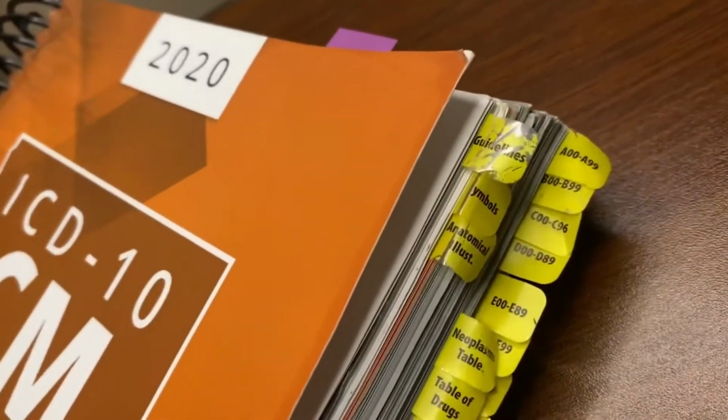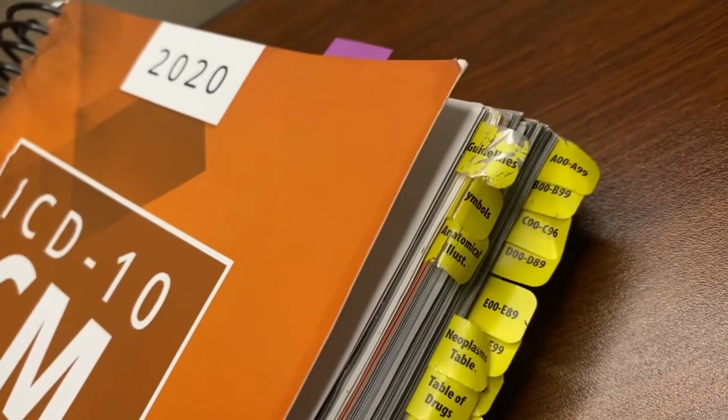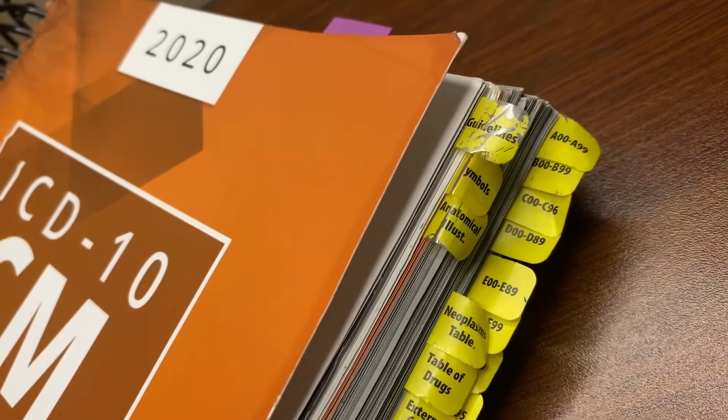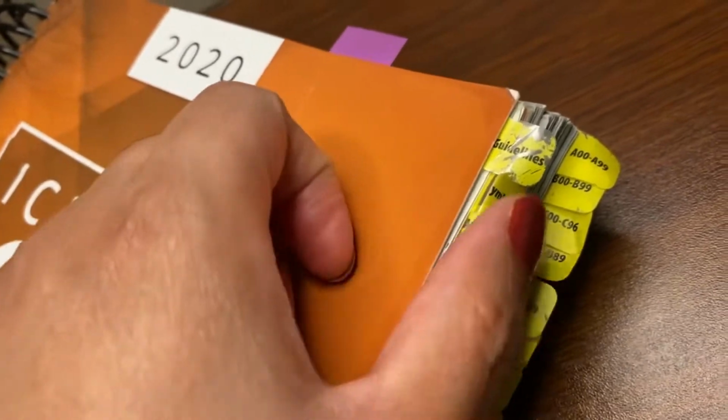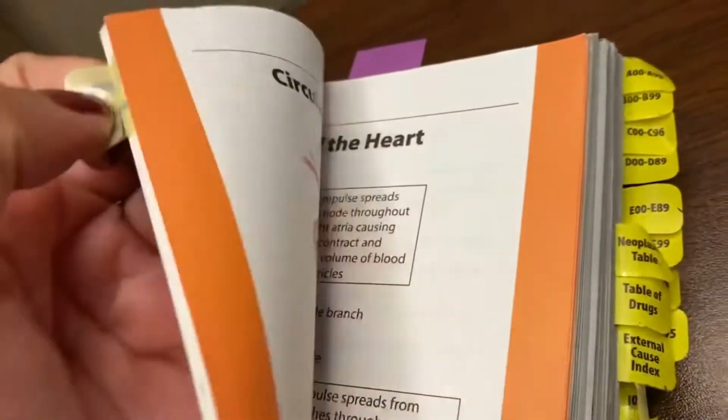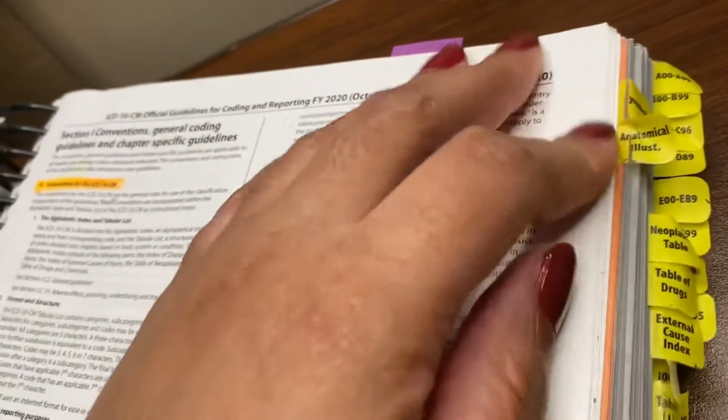And at the very beginning, I have the guidelines tab, symbols tab, and the anatomical illustrations. I don't really use these two, but I definitely use the guidelines a lot. Originally, when I tabbed my manual, I thought I would use the illustrations more and actually notate my illustrations, but I haven't gotten around to that.